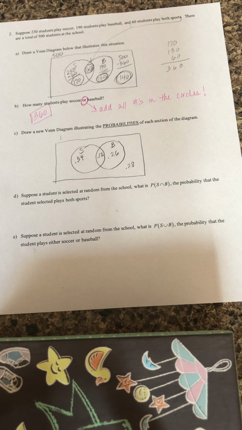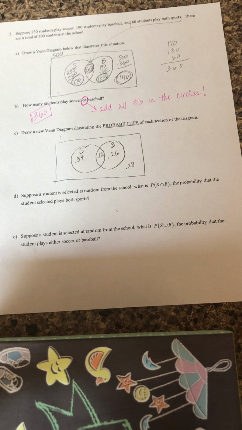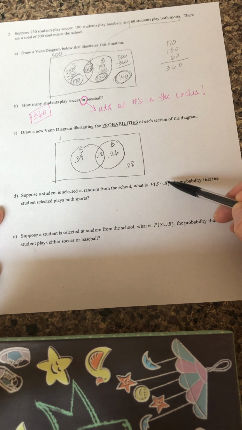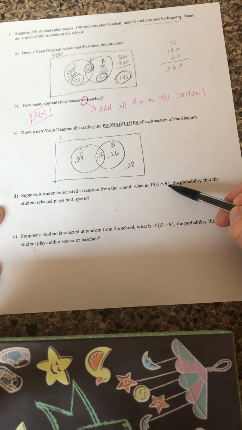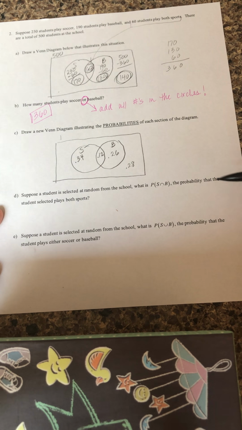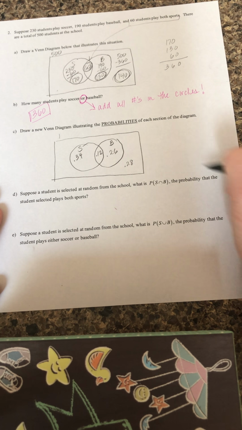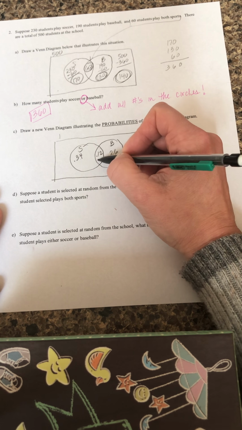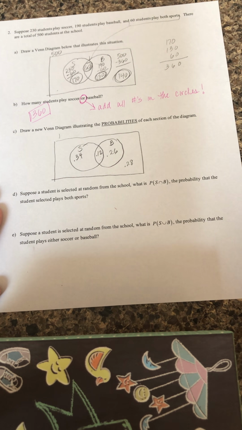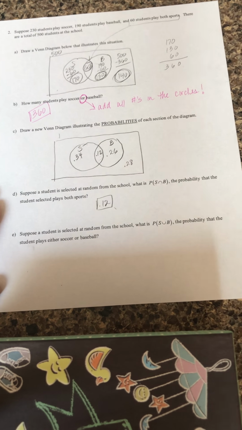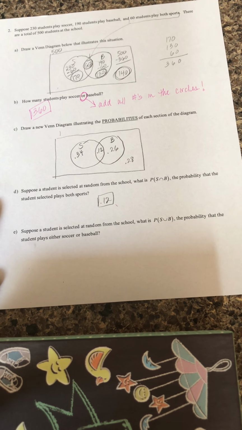So let's see, letter D. Suppose a student is selected at random from the school. What is the probability that they play soccer and baseball? The probability that the student selected plays both sports, right? So we want to understand that the and correlates to the middle value right here, and that's already a probability. So we just steal it from our diagram, and that's it, 0.12, or 12%.